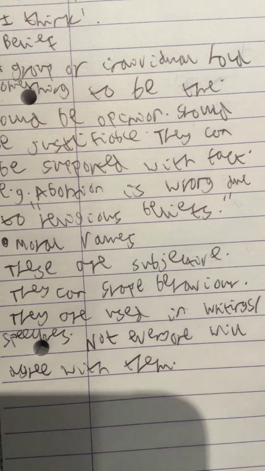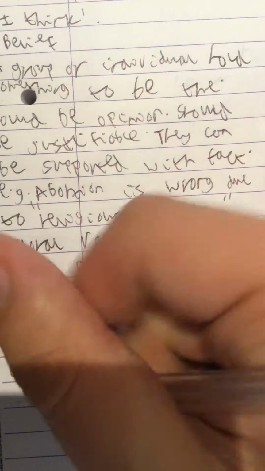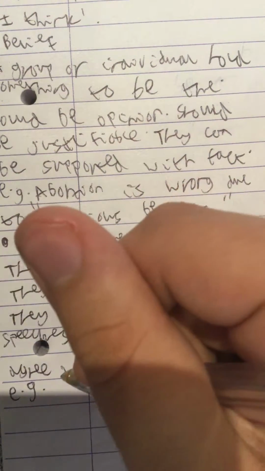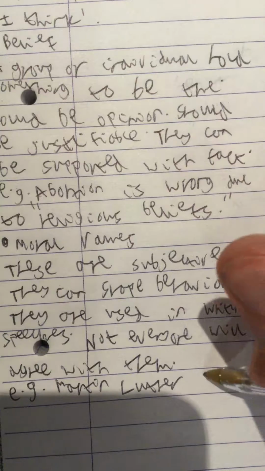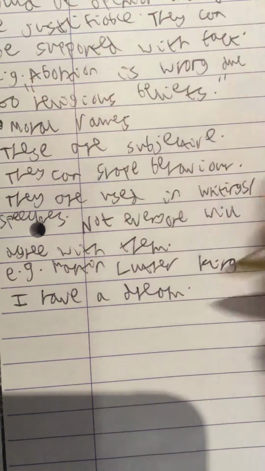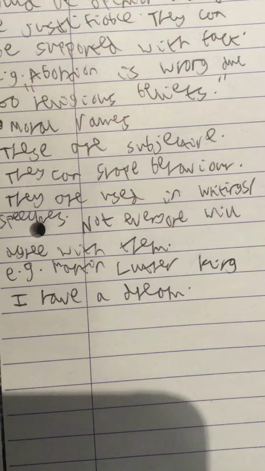An example of this is Martin Luther King, when he did his I Have a Dream speech. I have a dream. So that's a type of moral value. Not everyone agrees with that. Some people may disagree, but that's a moral value, and they can sometimes shape behaviour. So shape someone's personal beliefs by someone saying something, and you think to yourself, yeah, that's right, so your opinion shapes to what they've just said.